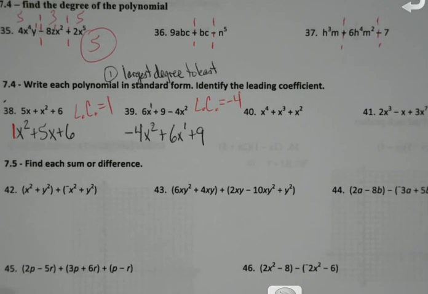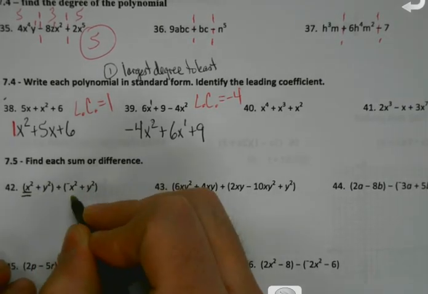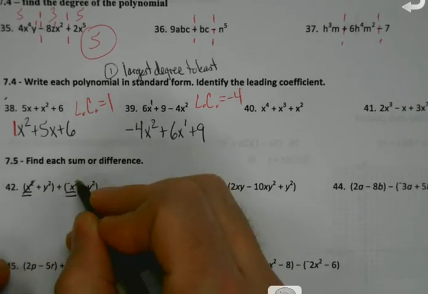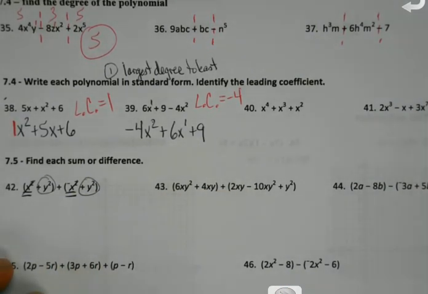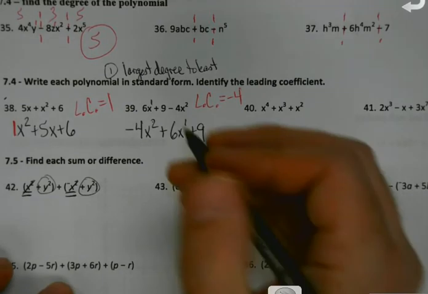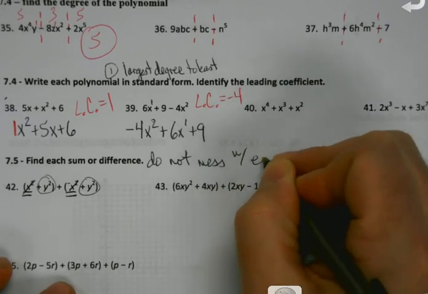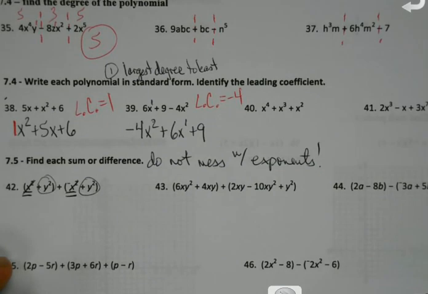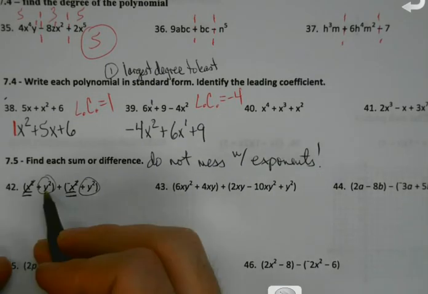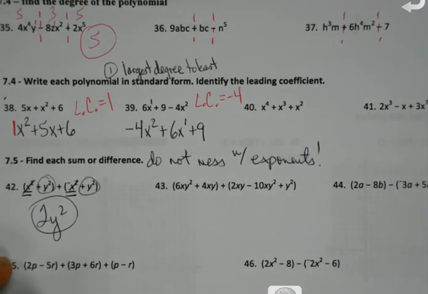Sums and differences. Here, basically, I'm just combining like terms. So here I'm like, okay, I got positive x squared and negative x squared. Well, they cancel. That's cool. Now, be careful. Y squared and y squared. We're not multiplying here. Okay, we're not going to mess with the exponents. Do not mess with exponents. We are not multiplying here. Just combining like terms. So if I have 1y squared and I add another one, how many have I got? 2 of them. No change of variables.